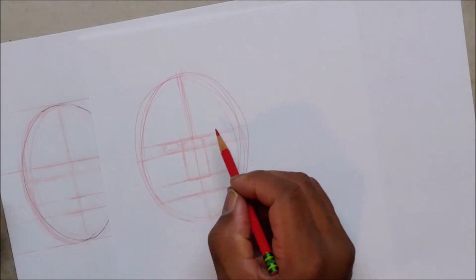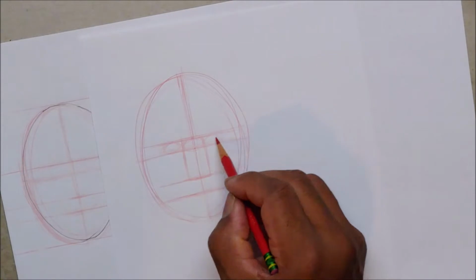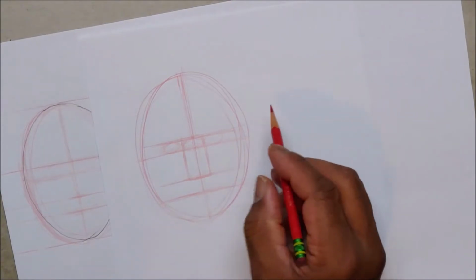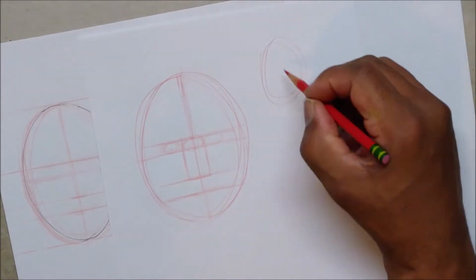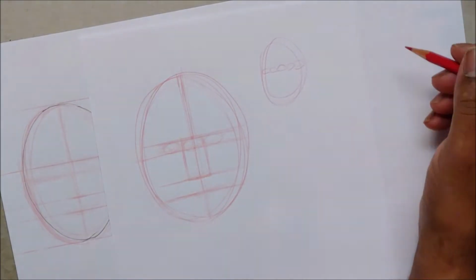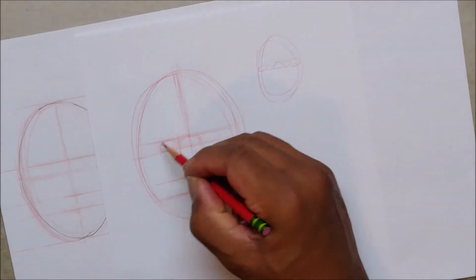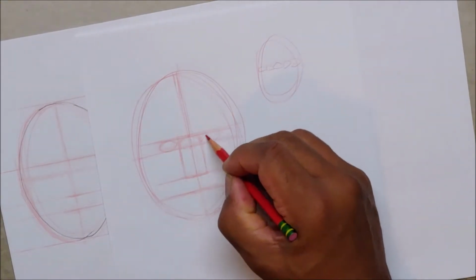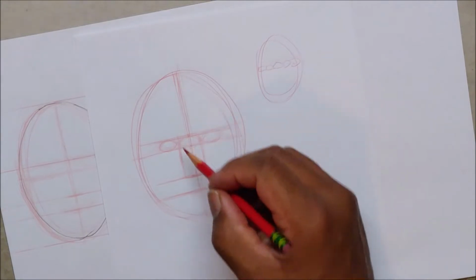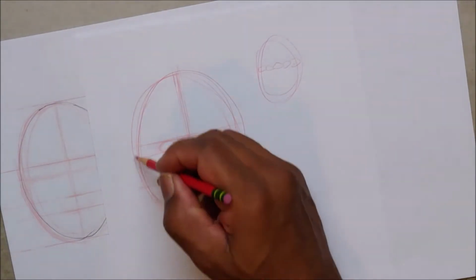If an eye was an inch across, the next space would be another inch. The face is 5 eyes wide. Basically, you can fit 5 eyes across the face. So we have that, your nose, you put your eye like that. Now, the top of the eye and the bottom of your nose is going to be your ear.